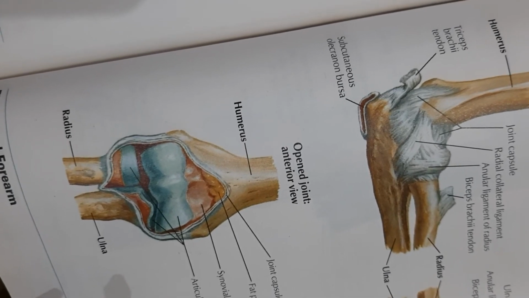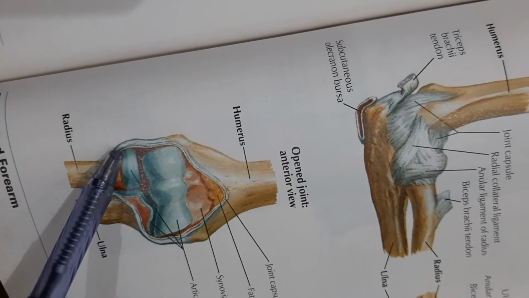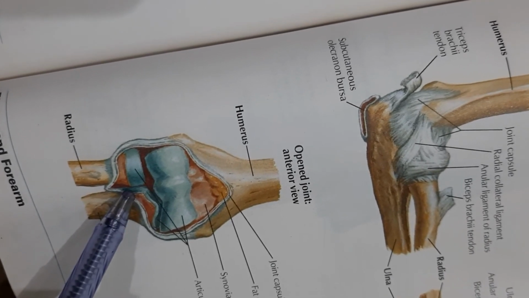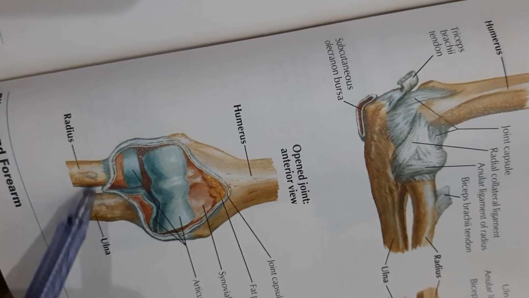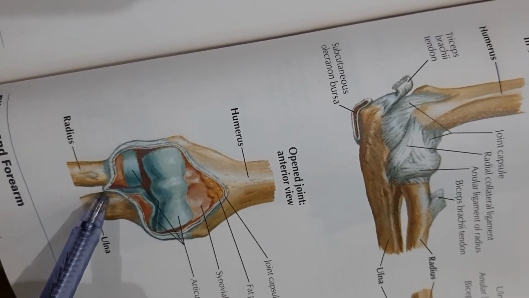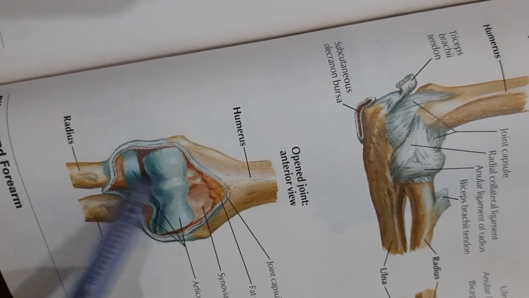And if fixation is not possible, there is so much damage to the radial head and there is type 3 comminuted fracture, then excision of the radial head is done and radial head replacement is done.